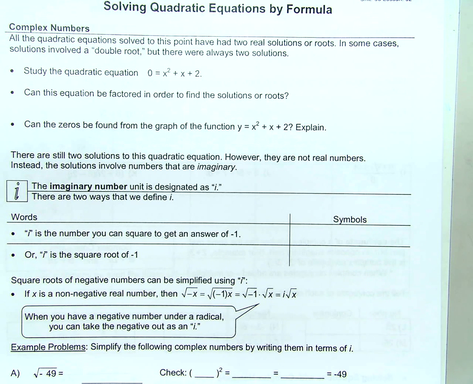But what happens when they don't work? What happens when it doesn't cross right at two whole numbers on the x-axis? What happens if you can't factor or it's a difficult factor problem? Solving the quadratic equation using the quadratic formula works every time.